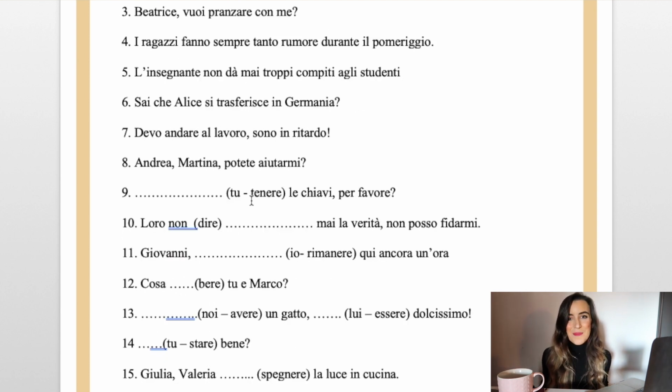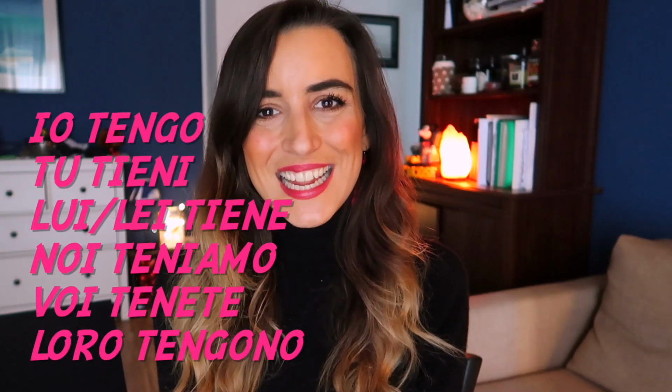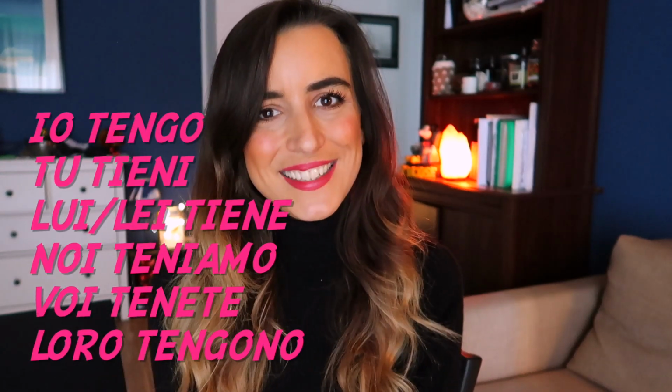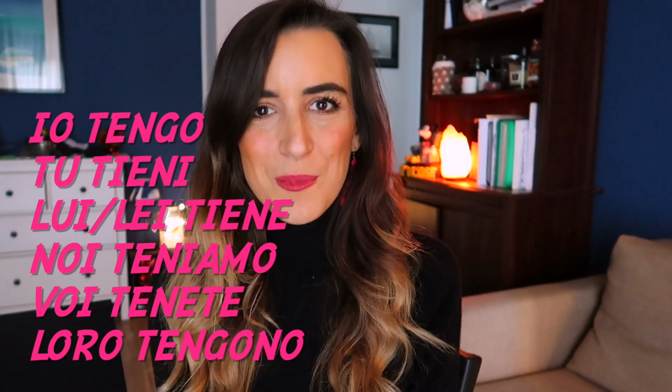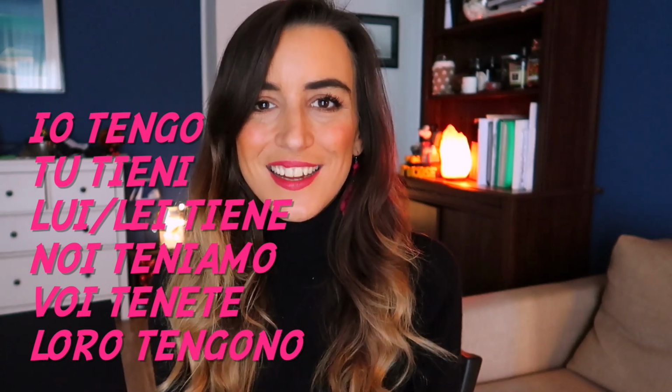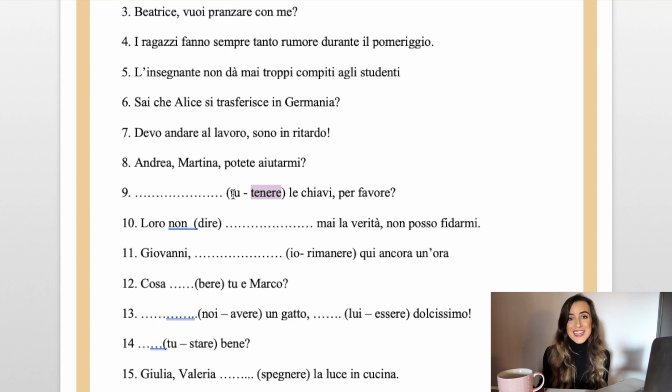Okay, so sentence number 9, we have the subject, tu, and the verb tenere, which is to hold or to keep. So, let's have first a look at the conjugation of tenere in Italian. Io tengo, tu tieni, lui, lei tiene, noi teniamo, voi tenete, loro tengono. And now let's conjugate the sentence.